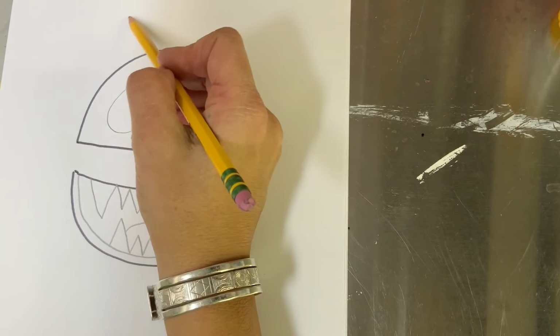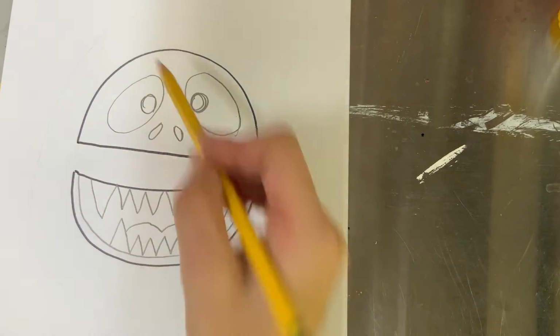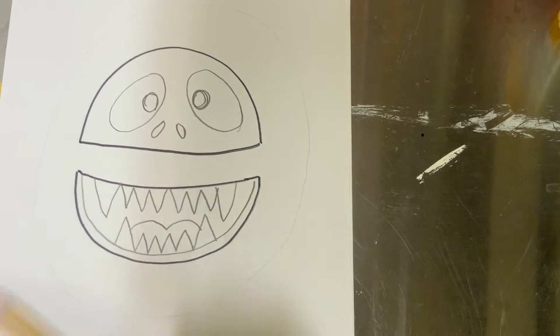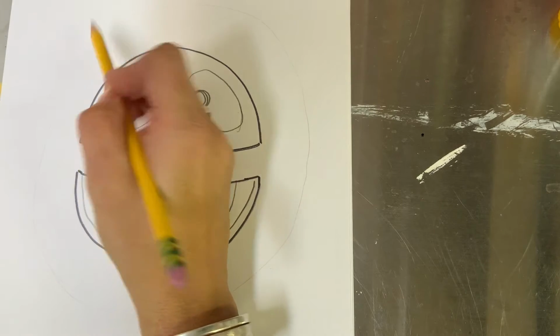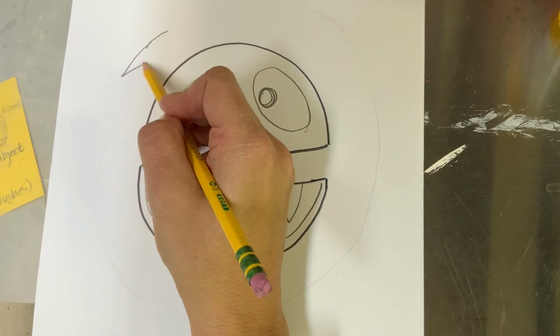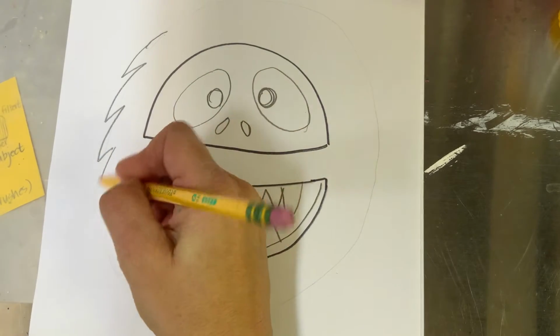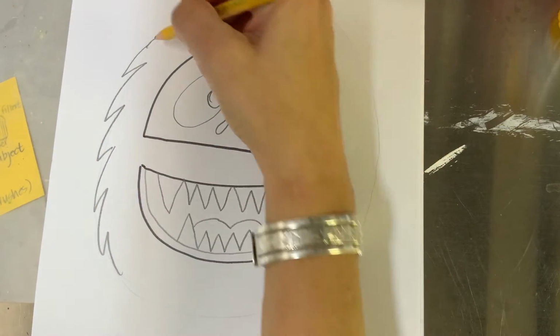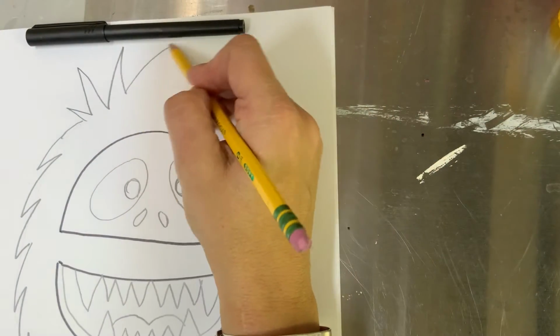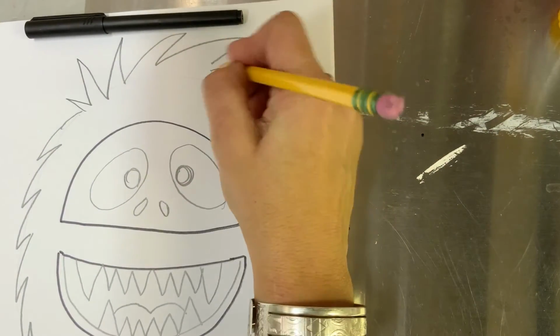Now, around here is where we're going to make the Bumble's fur. And we don't just want it to be a regular circle, so we're going to use my favorite line, the zigzag. So I am just going to make a zigzag line, okay? Bumble's hair is always sticking up like he just got up in a hurry to go to Bumble school.